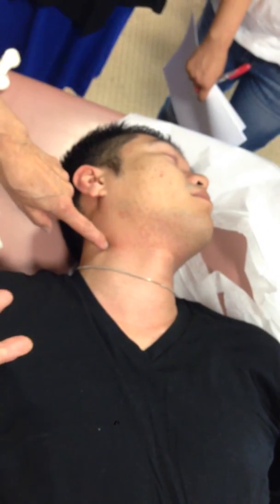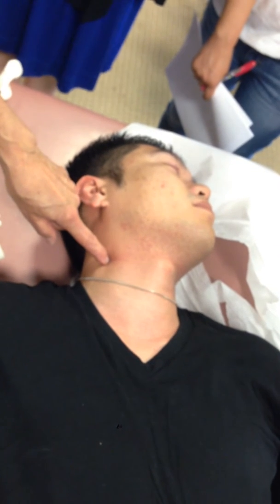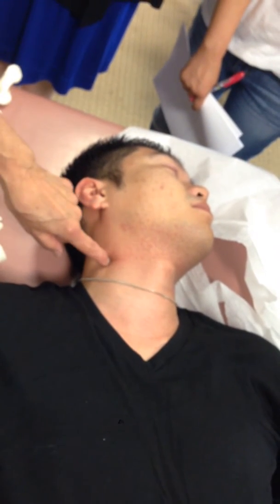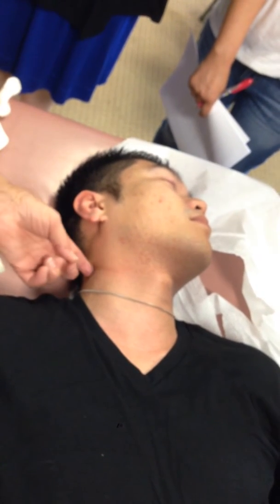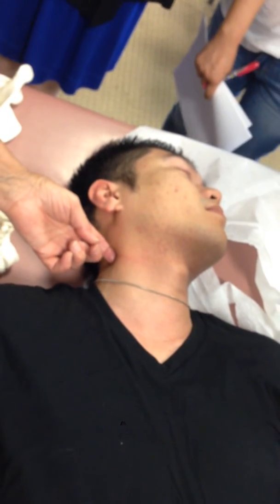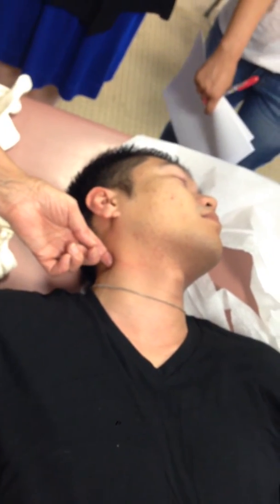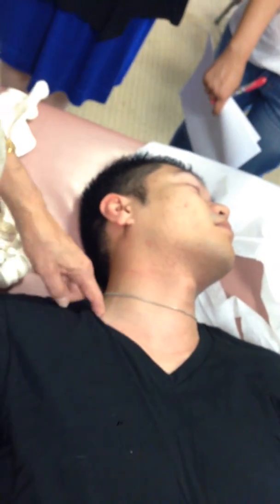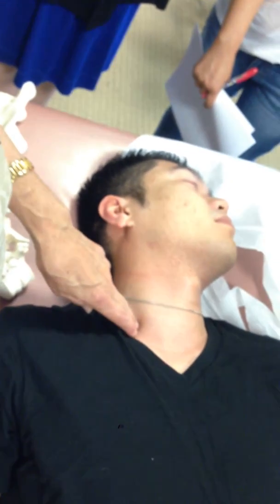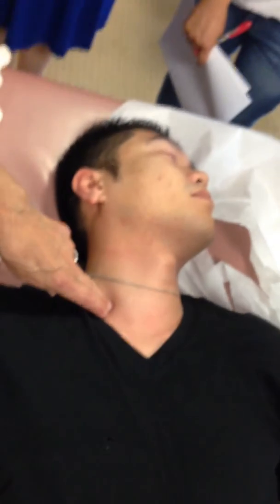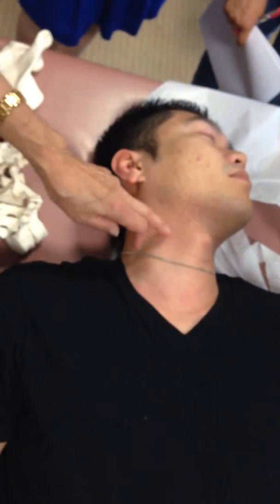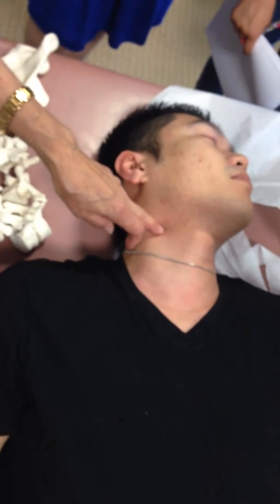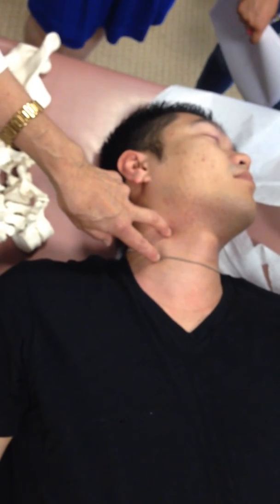Just for your knowledge, in between the two bellies of the SCM is large intestine 18, and then in the posterior border of that SCM is San Jiao 16. And right in the lesser supraclavicular fossa, you have stomach 11. Stomach 9 is over here, and then stomach 10 should be right in here.